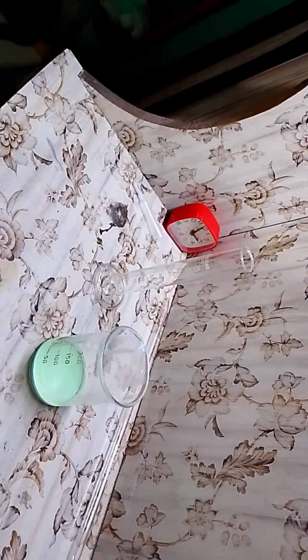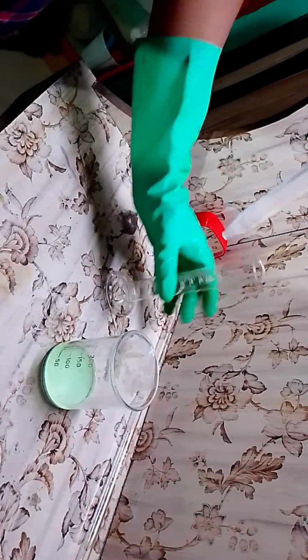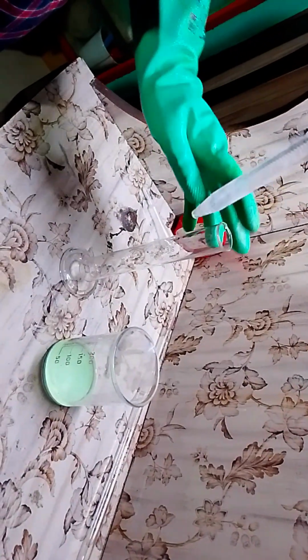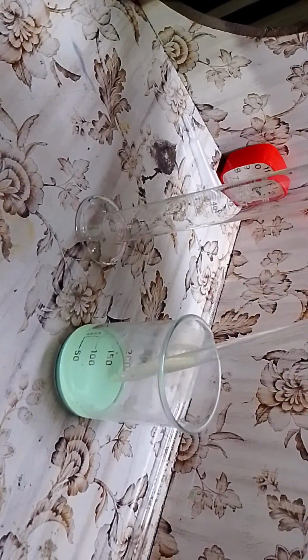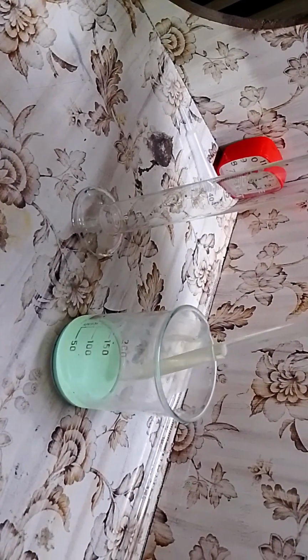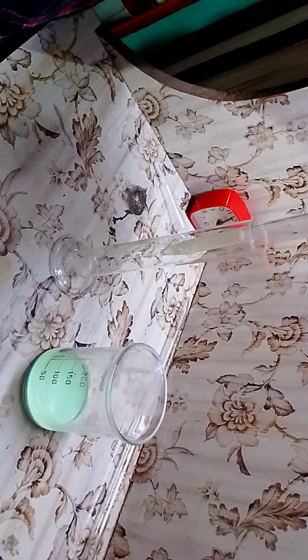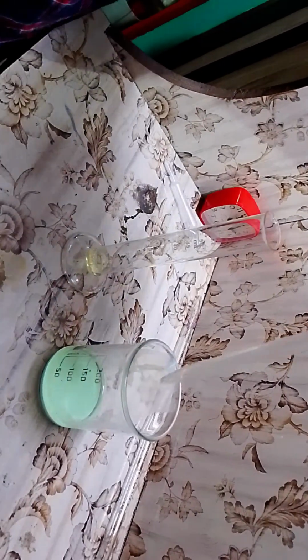Okay, now let's start taking the sulfuric acid inside this jar. You can see a little tinge of yellow in the acid. I have no other choice except doing this over and over.